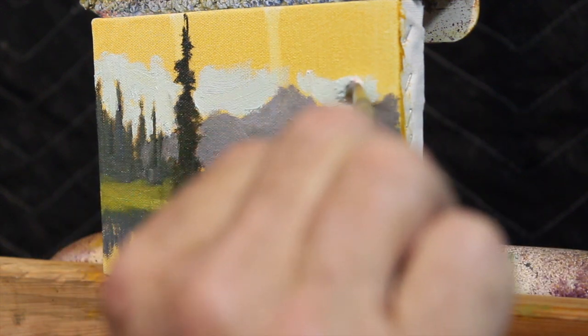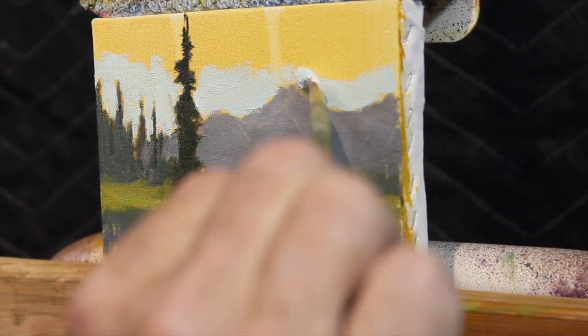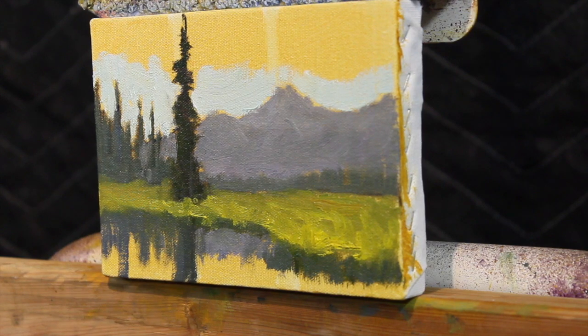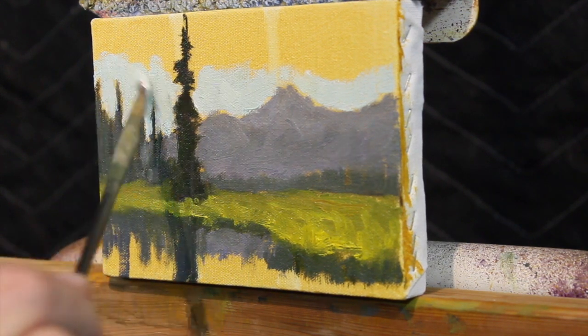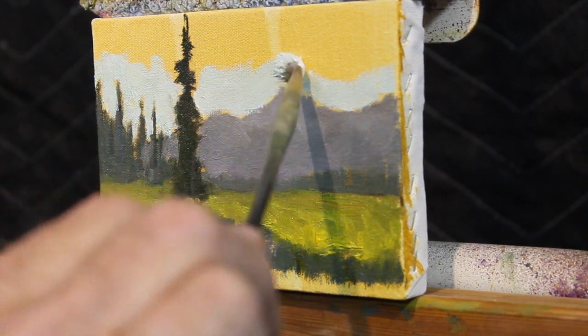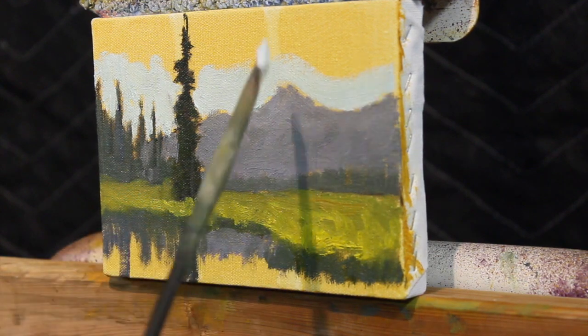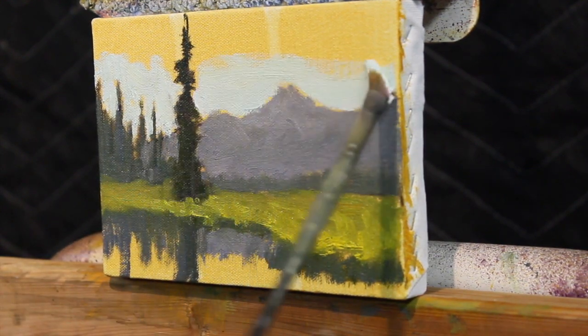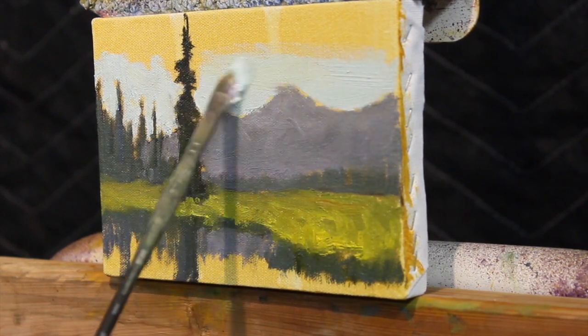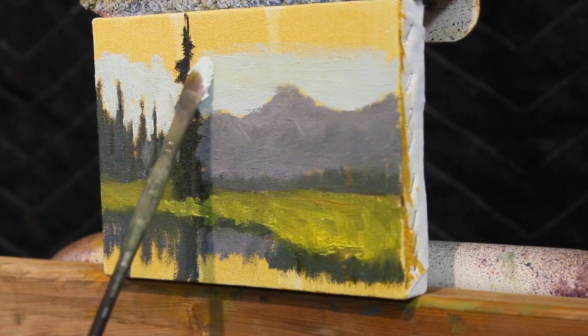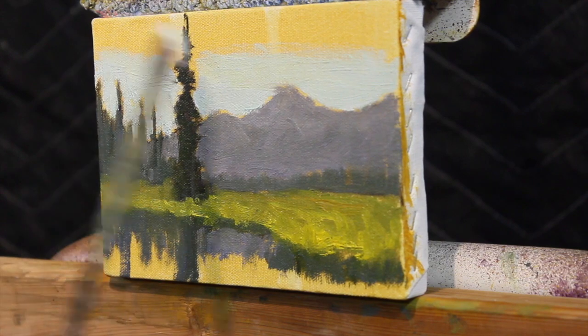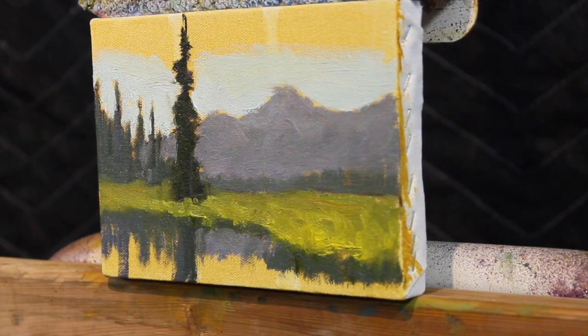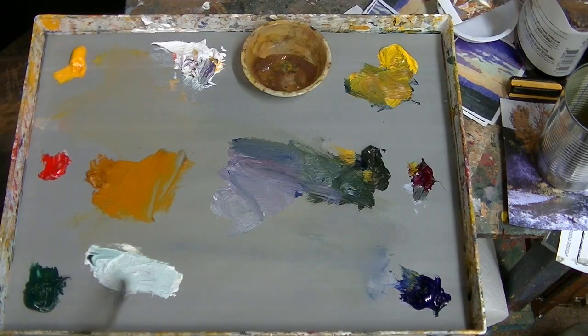Now, one of the things I've noticed with my students is they'll put this bottom part of the sky in, and they'll do it like this. They put it right over the top of the mountain, and then it looks like this mountain is holding the sky up. You want this to go up to kind of a broken but somewhat level area.